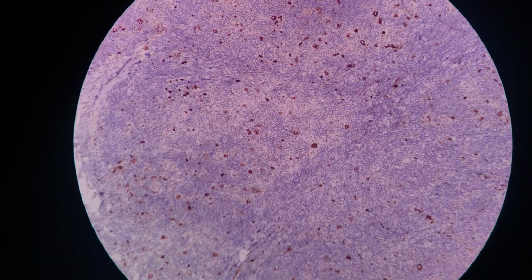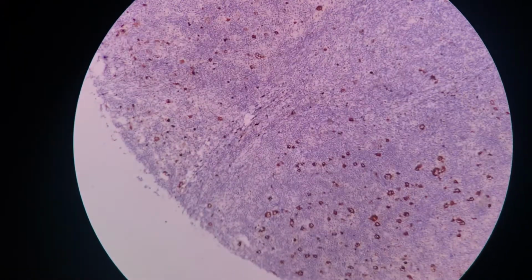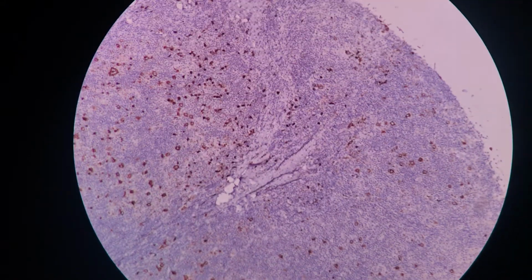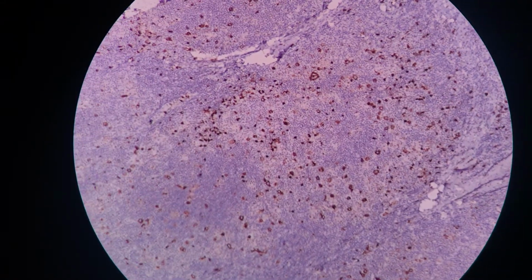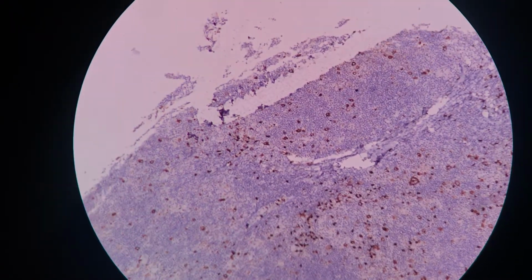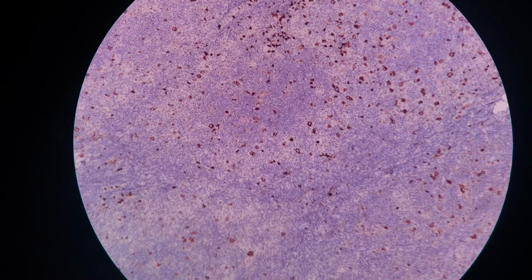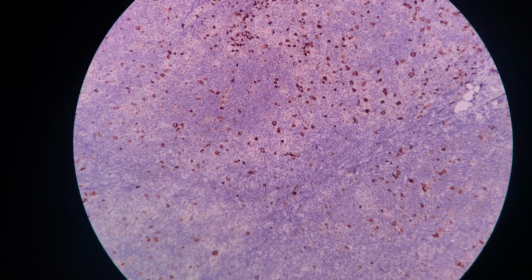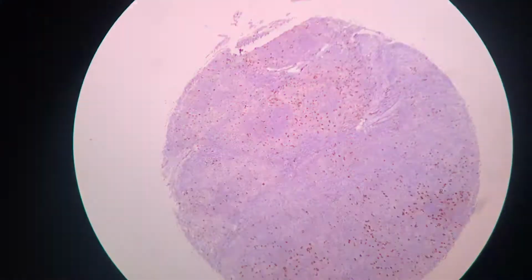We will try to see if there is any germinal center and whether there is staining over there or not. We couldn't find any germinal center over here. So let's move on to the other case, that is kidney.